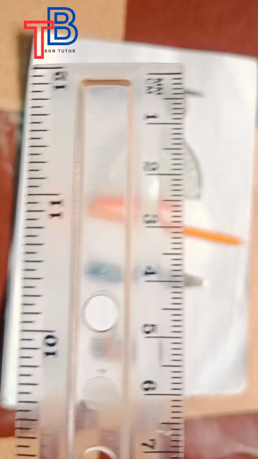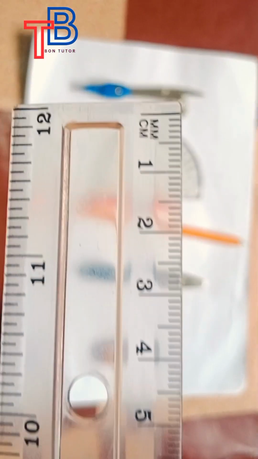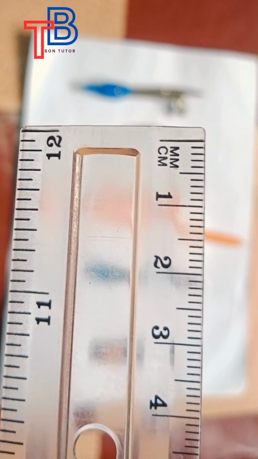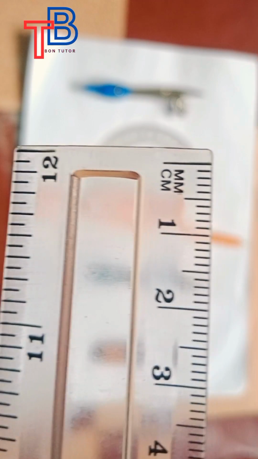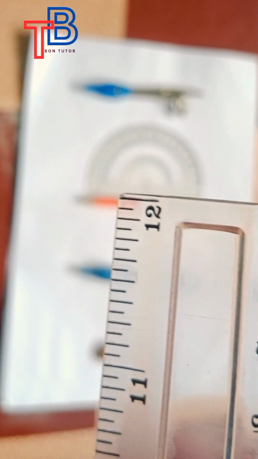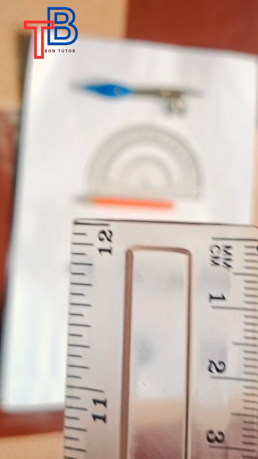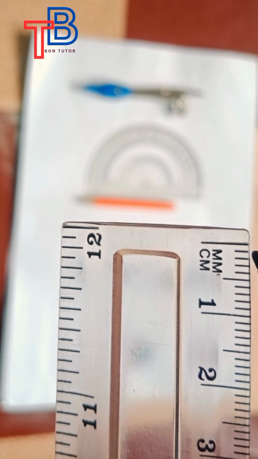And the way this ruler is calibrated is such that between each line you see there is 0.1 centimeter. That is, from the first line here to the second small line here is 0.1.